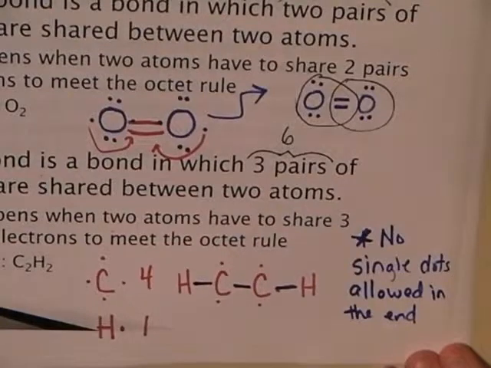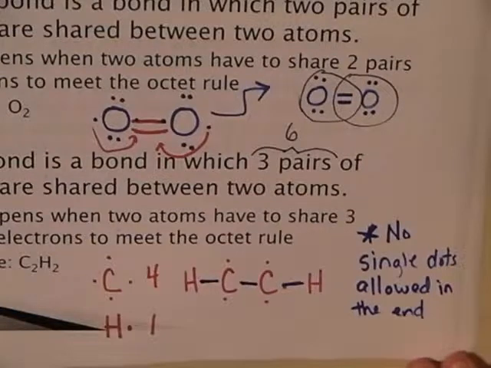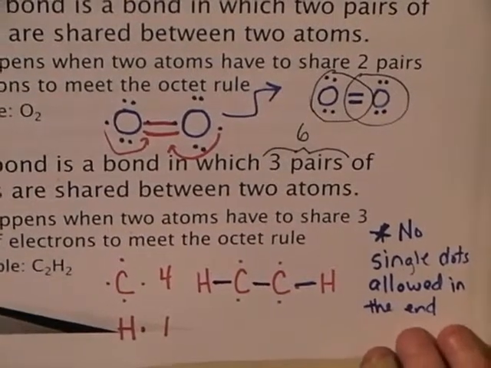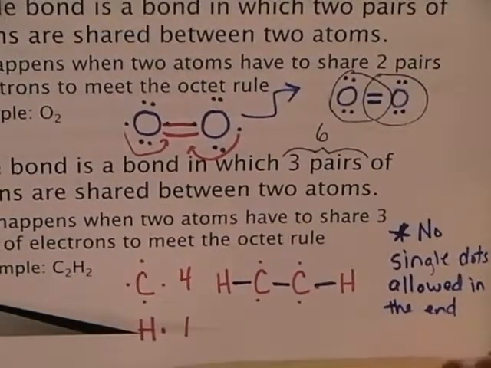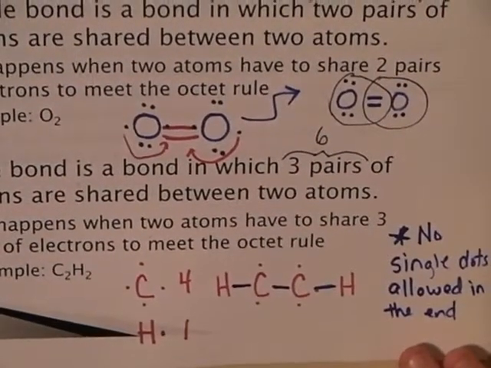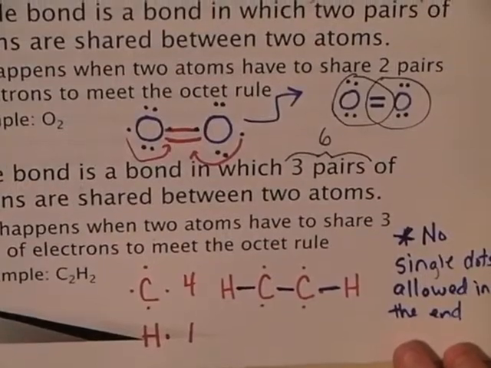You are not allowed to end any Lewis structure with a single dot anywhere. Okay, those are bonding electrons. They must go into bonds. They have to form bonds. You cannot leave single dots anywhere. Not allowed. Okay, it just won't happen. It's not stable, right? They will all have to pair up at some point and form a bond.